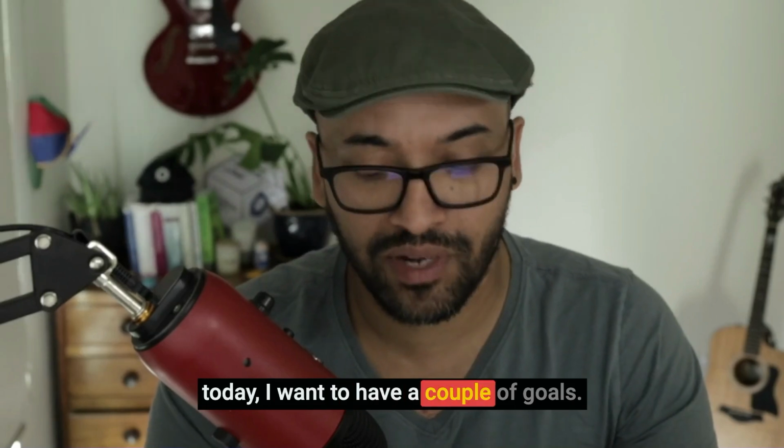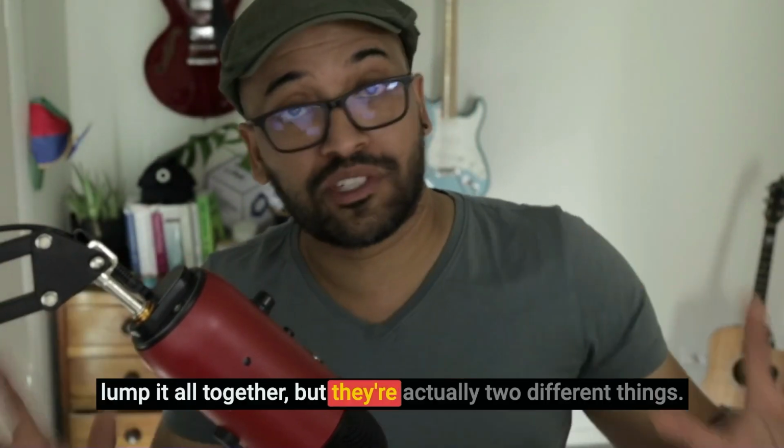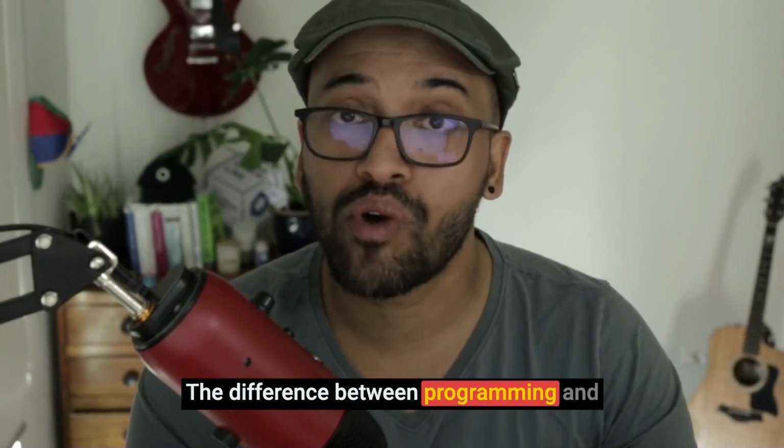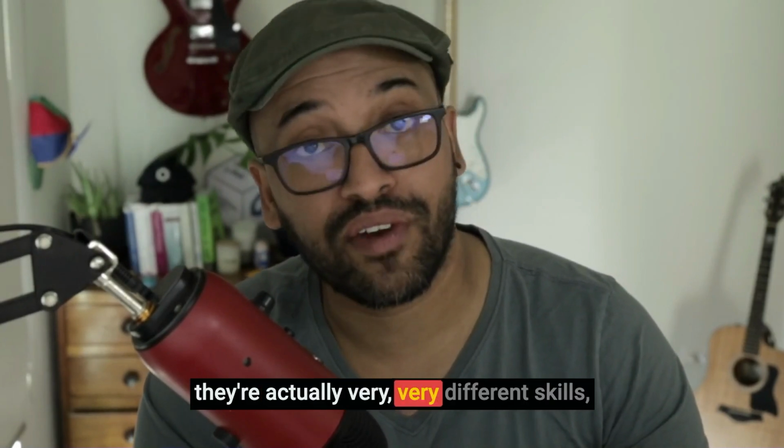Today, I have a couple of goals. I want you to understand that when we say DSA, we tend to sort of lump it all together, but they're actually two different things. The difference between programming and being able to solve DSA type challenges. They're actually very, very different skills.